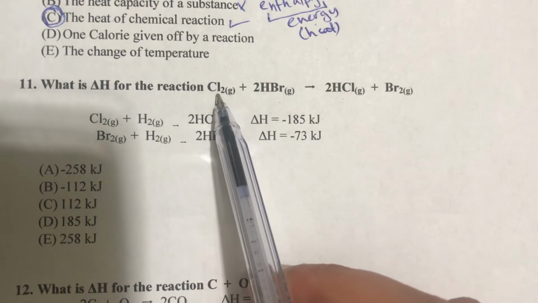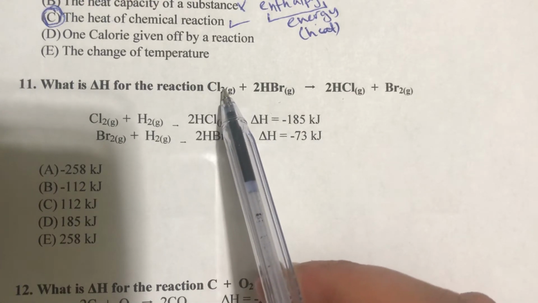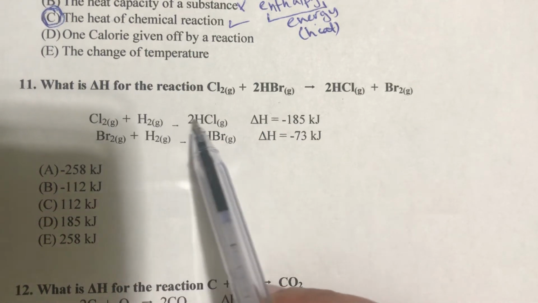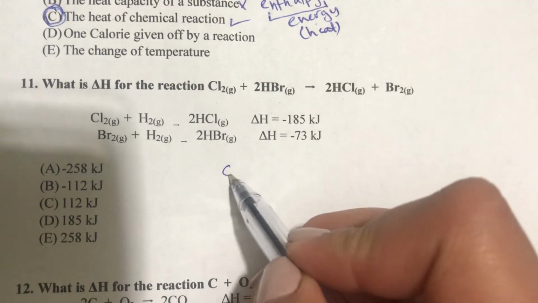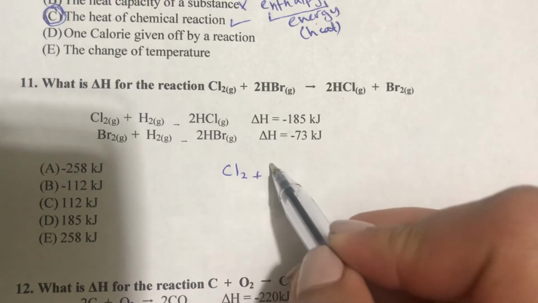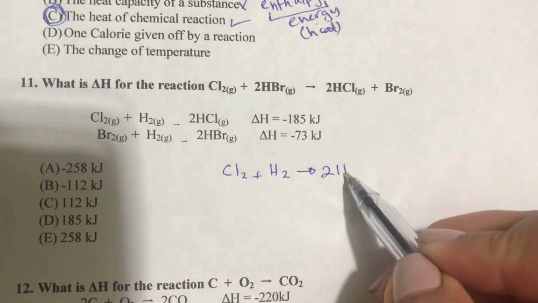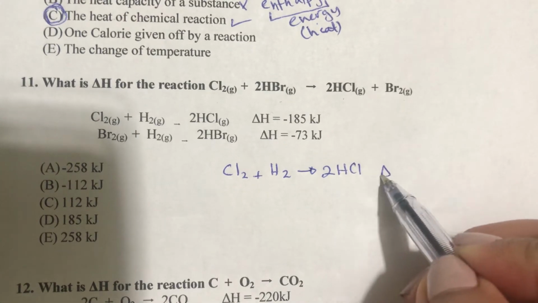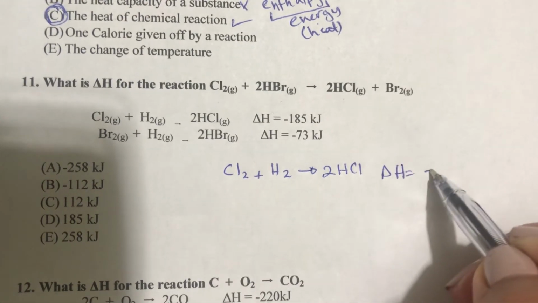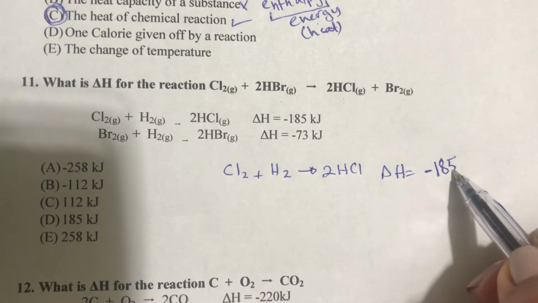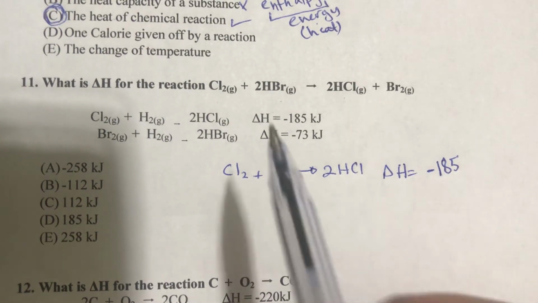So here Cl2 is in the reactant, and here Cl2 in the reactant, so don't change this reaction. Cl2 plus hydrogen gas to produce 2HCl. Delta H negative 185.